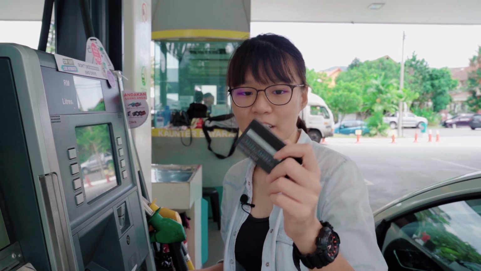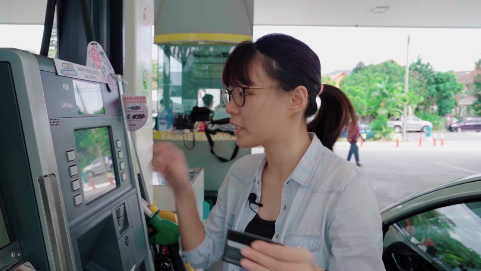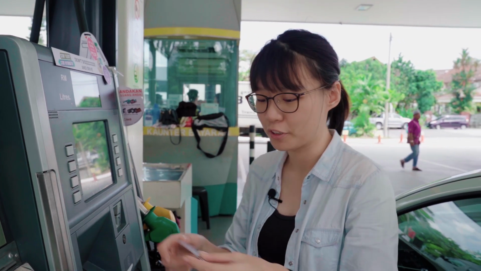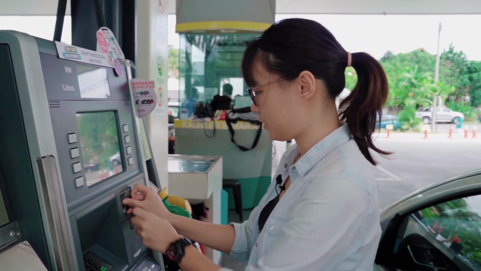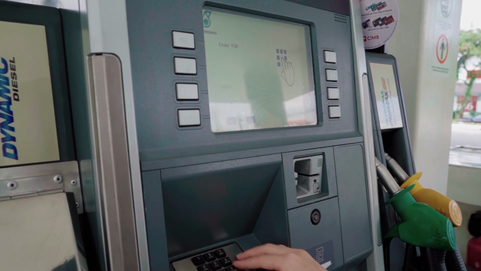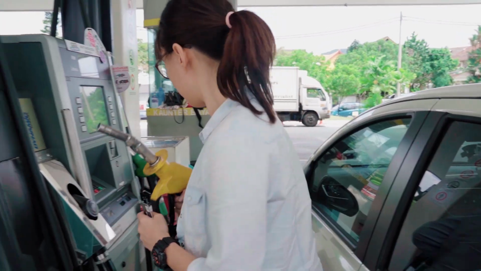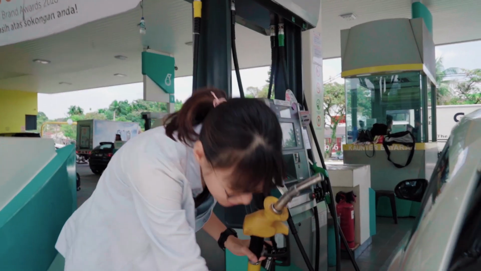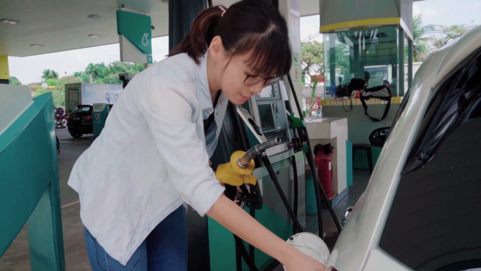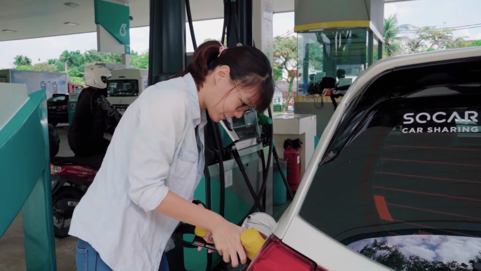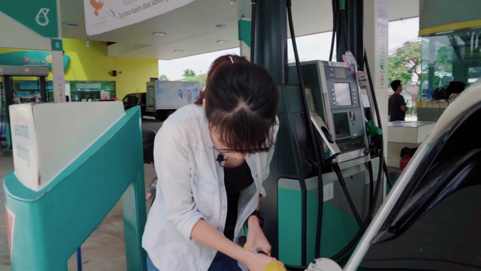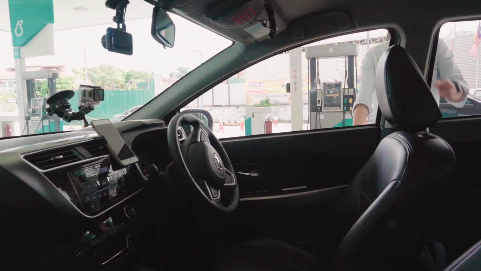So this is the card from just now, and there will be a code there. You need to key in the code before you pump the petrol. So let's try it out. Okay, so the pin. There you go. It's that simple. So let's pump it. Okay, so we are done. That's it. So simple.